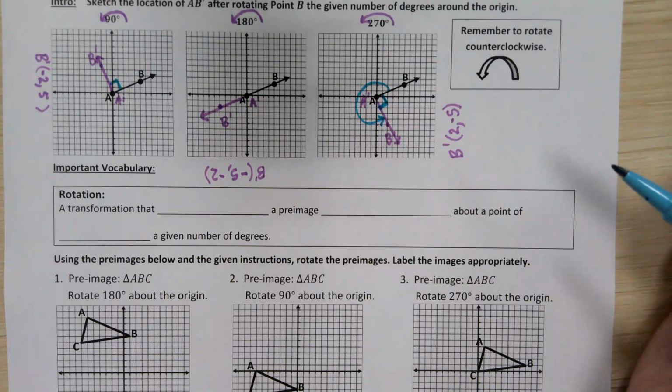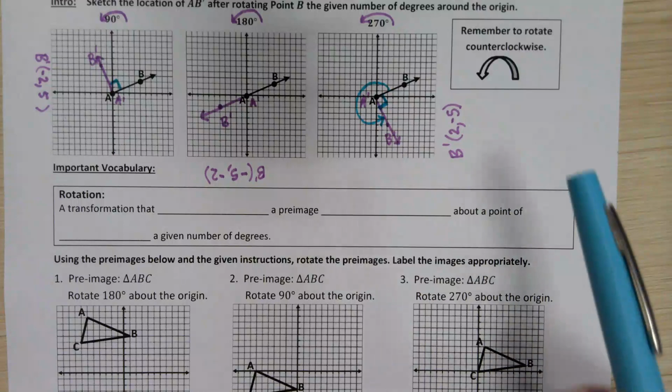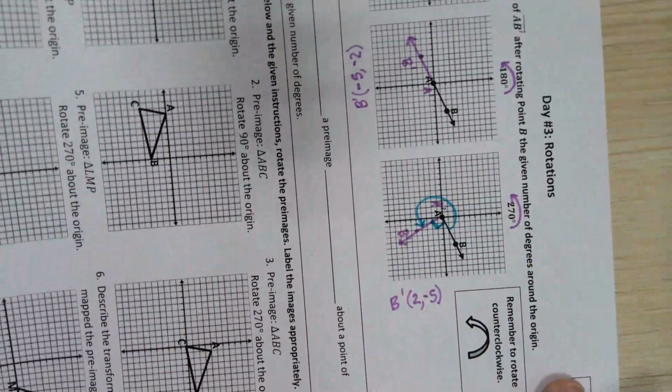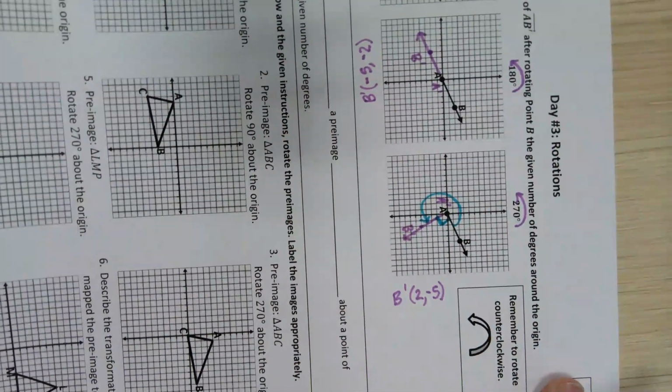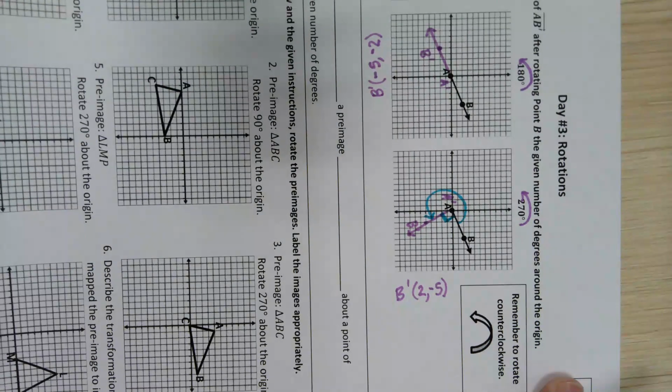So if you wanted to, for 270-degree rotations, instead of going 3 quarter turns counterclockwise, you could just do 1 quarter turn clockwise as a shortcut. But that's the only time you should be turning clockwise.